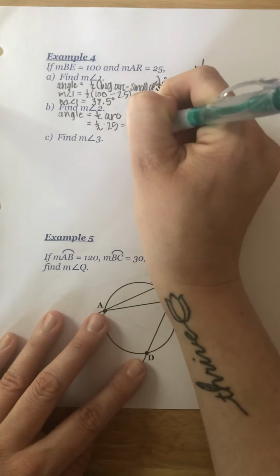Now, if you don't feel comfortable with decimals or fractions, what could you do? You could multiply both sides by 2. That would allow you to get rid of that fraction, and it would actually get rid of that decimal. But if you're comfortable with decimals, why not?